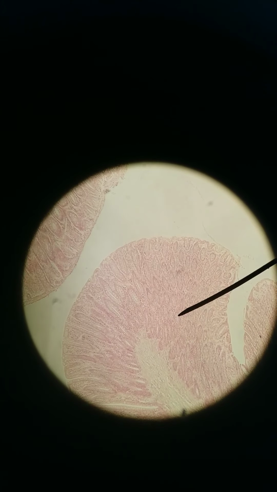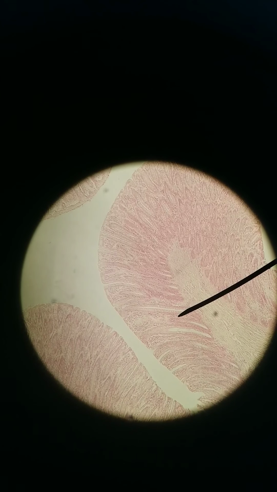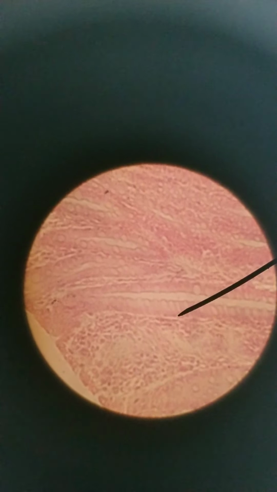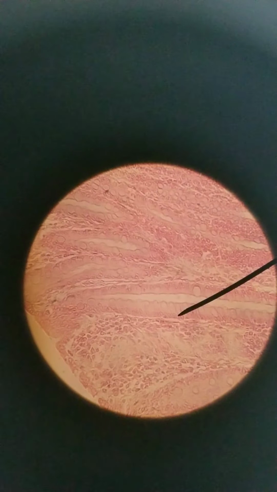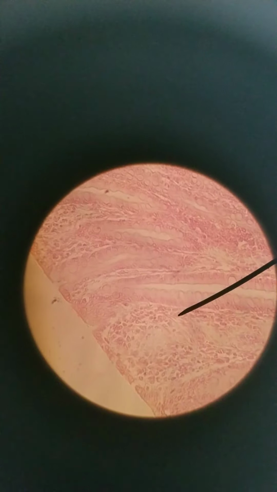These look rounder because they're cut at an angle. These look longer because they're cut more longitudinally. So let's actually take a look at that closer. 400x now. Lots of goblet cells. Lots of goblet cells interspersed with the simple columnar.